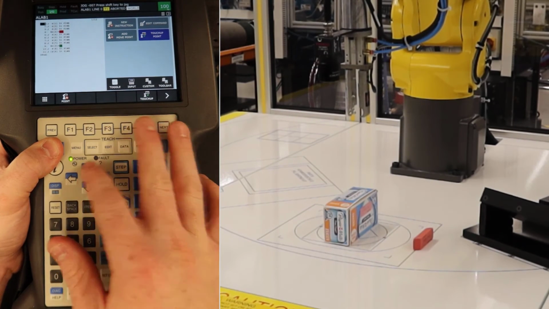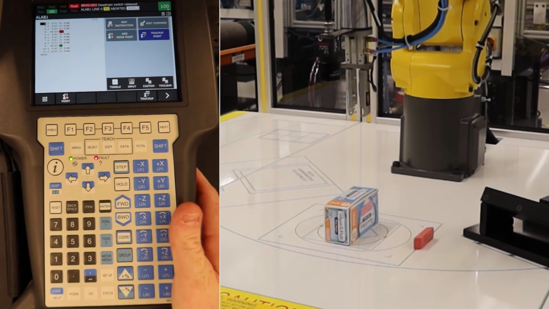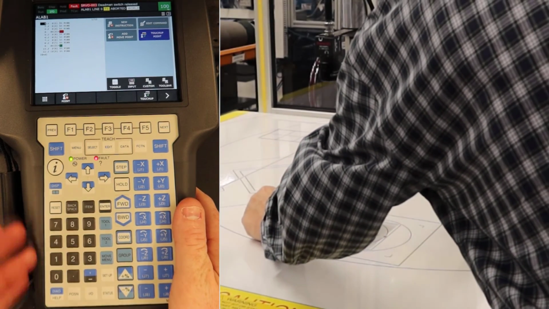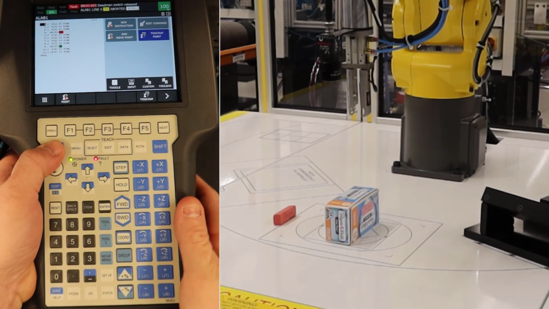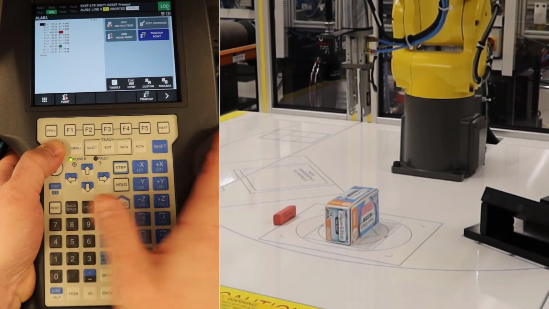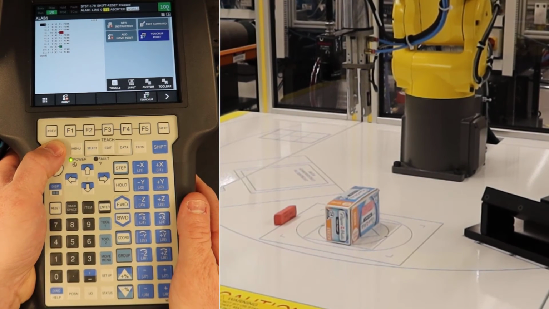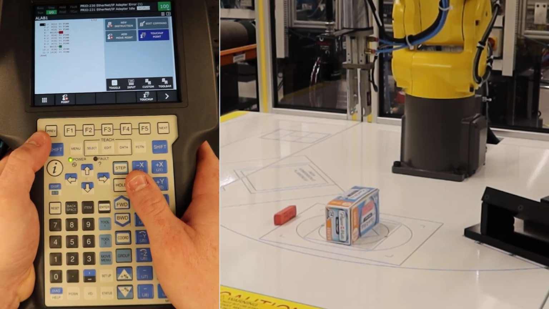I'm going to scroll up to the top. I'm actually going to move my eraser back to the other side. Actually, we can just stop right here. Now to test my program, to make sure that I've actually done the right operation, there's a couple things that we can do, and one that makes it really safe and helpful.